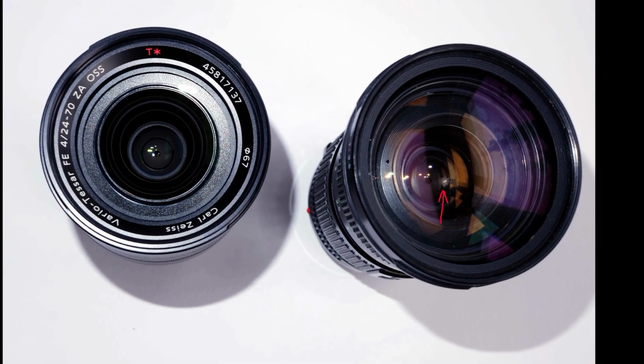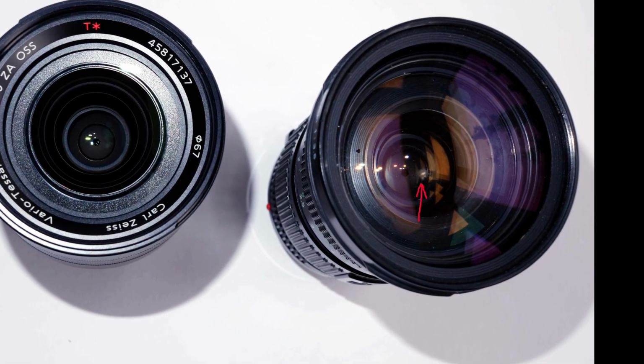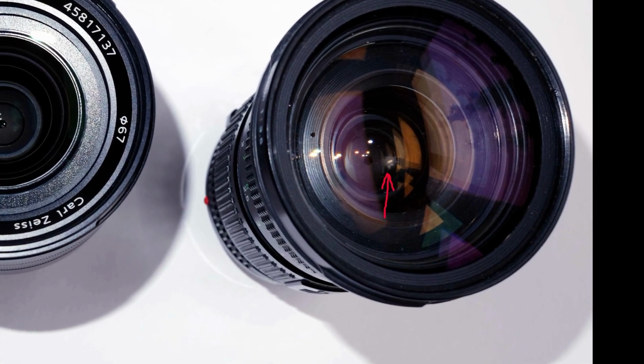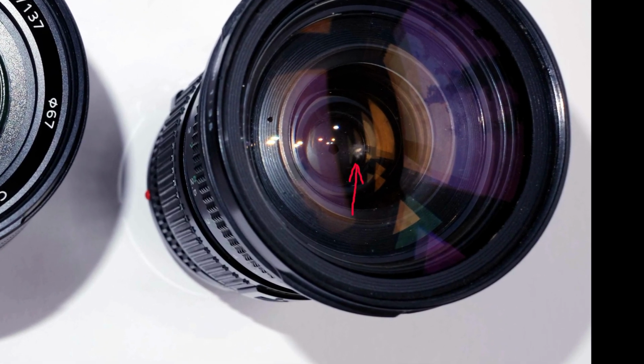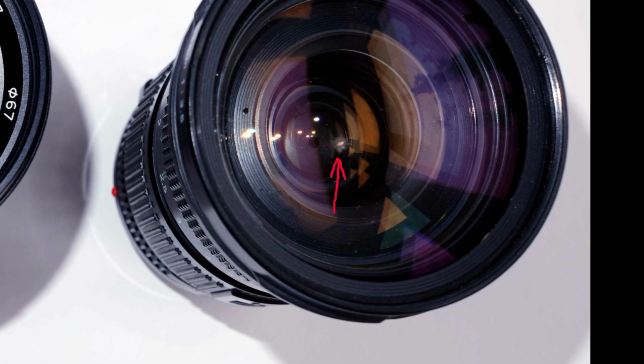But I think that the Sony lens is clearly better than this old Canon. By the way, I detected fungus in the Canon lens. And I don't know its role in the weak performance.